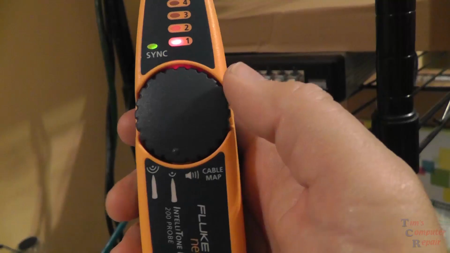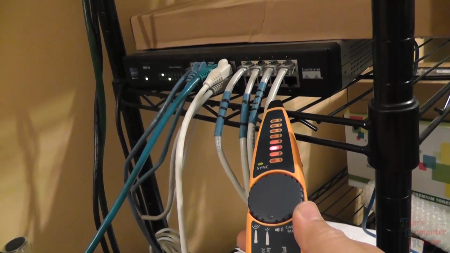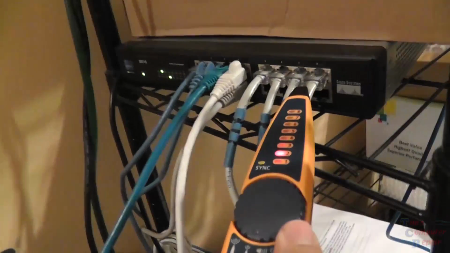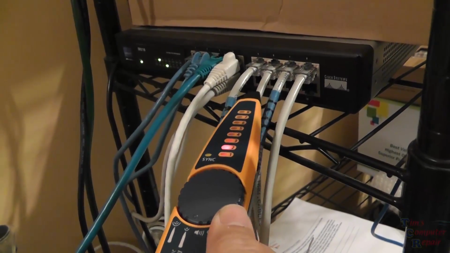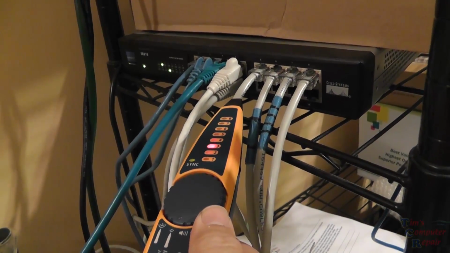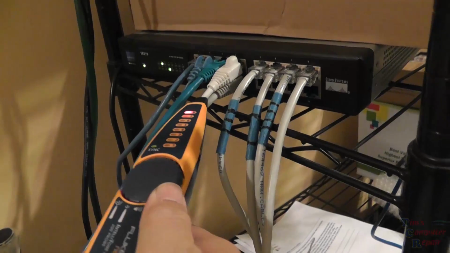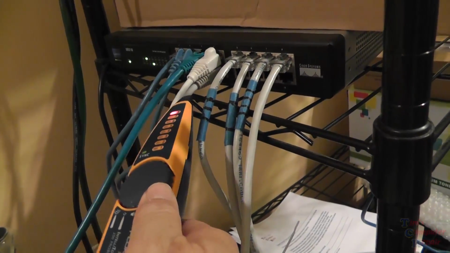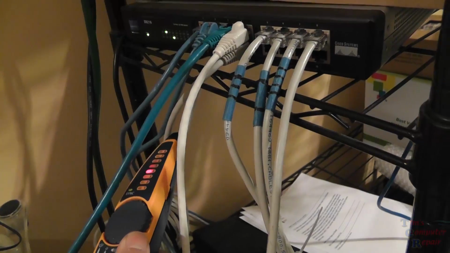Okay, so we know we're close still, but not that one. Not that one. Not that one. Oh, way up on that one. Let's see, is it this one? It dropped.